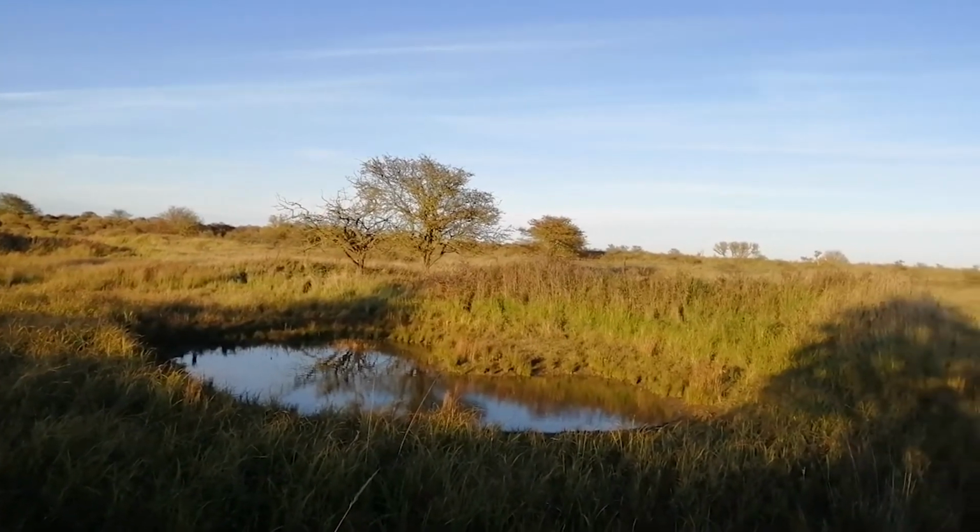Dune slacks usually flood in winter and dry out in summer, and it's this annual fluctuation that gives the habitats their high biodiversity status. Because they're not permanently flooded, many natural predators of tadpoles, such as fish, are unable to live in the dune slacks, and as a result, these habitats provide really important breeding grounds for frogs and toads.